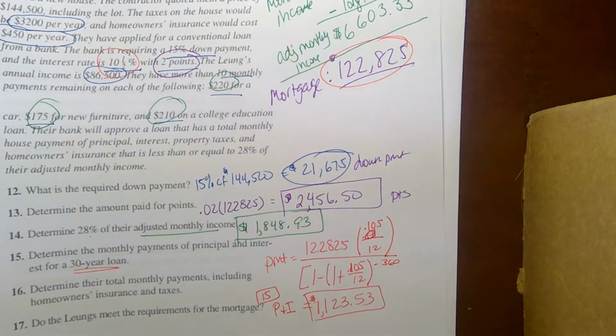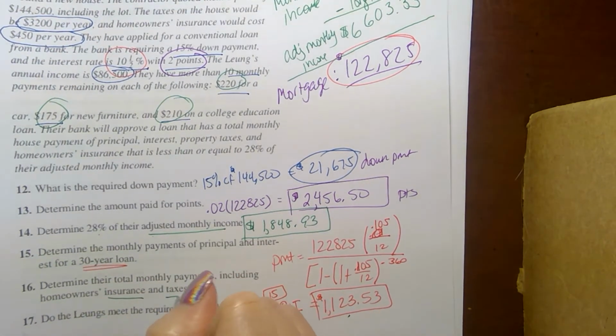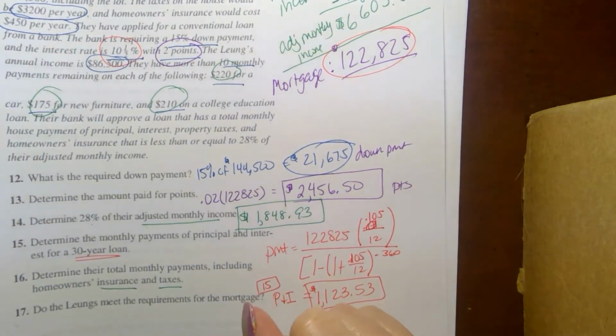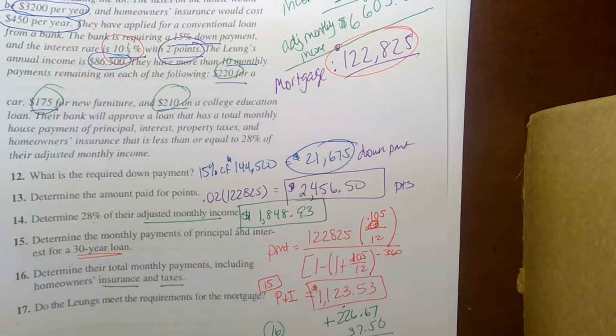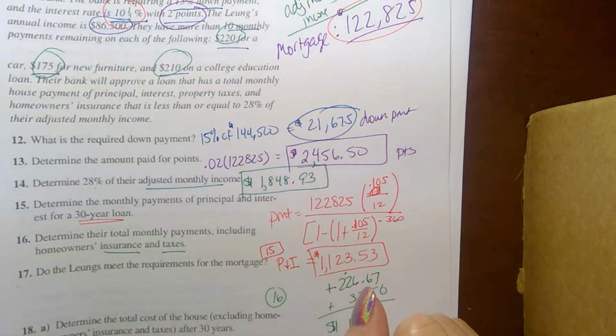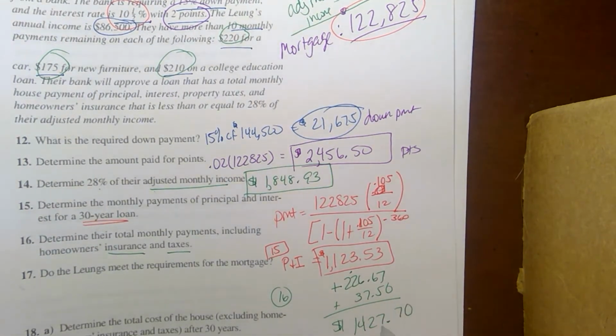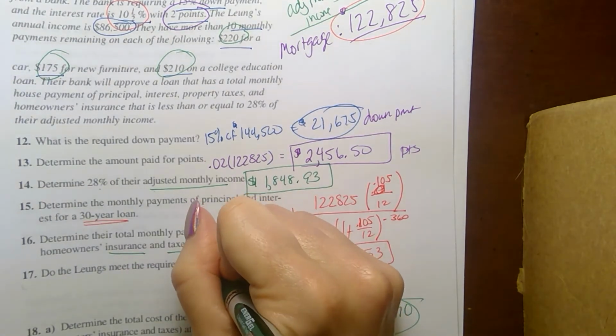Number 16 says to determine their total monthly payment, including that principal and interest that I just found, plus insurance and tax, because that's what the bank looks at. So to answer number 16, I'm going to take this and add that monthly tax and monthly insurance payment. And I get a total monthly payment of $1,427.70.